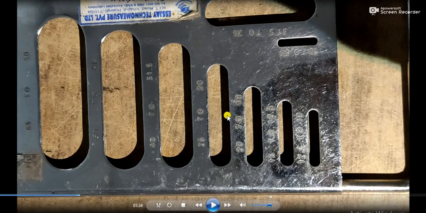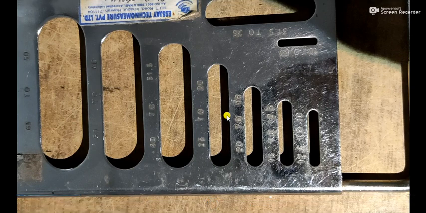So this is what the flakiness index tells us, and we have that particular opening size as per the calculation. The aggregates which pass through this particular opening are known as flaky materials, and those retained on this opening are known as non-flaky materials.